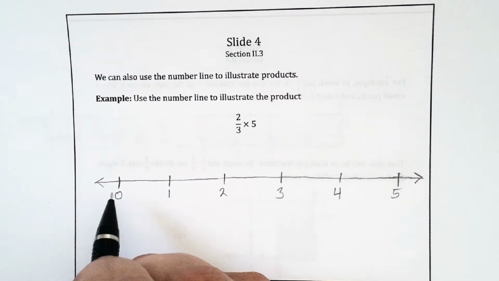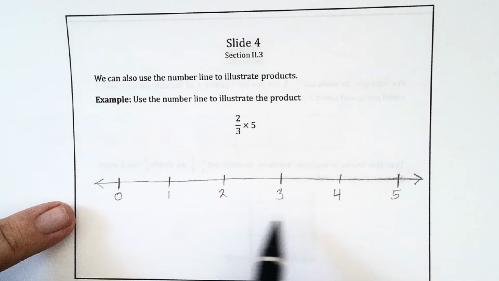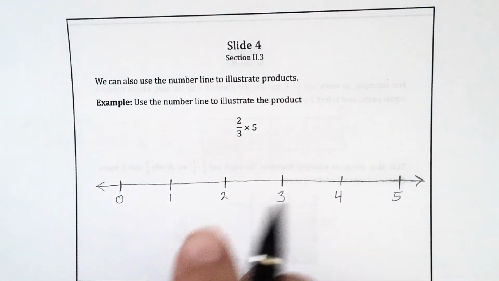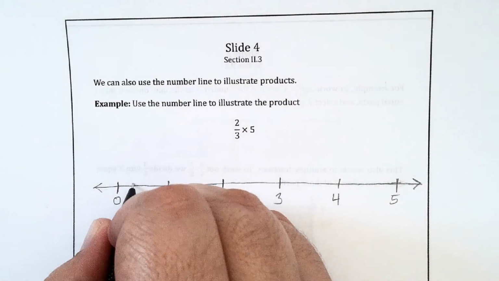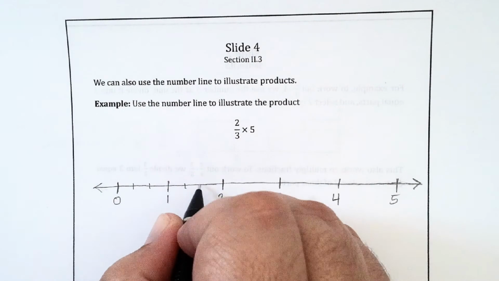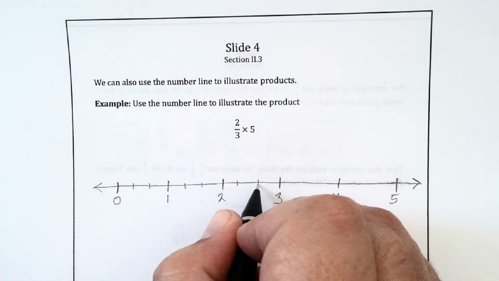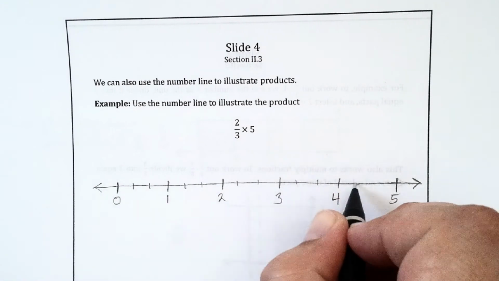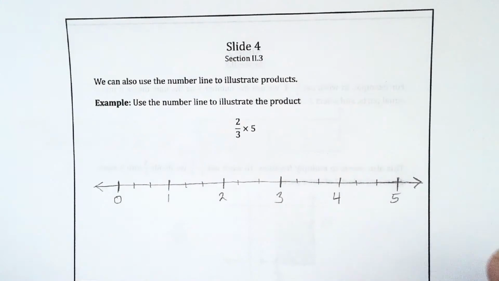Okay, now I want to think about dividing this 5 into 3 equal parts. So to do that, I'm going to begin by marking the thirds out on this. That's going to give me 15 thirds. Right? 5 is 15 thirds. So let me think about this. What is 2/3 of 15?